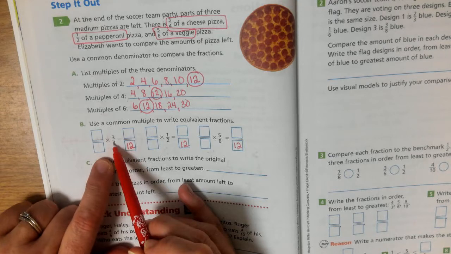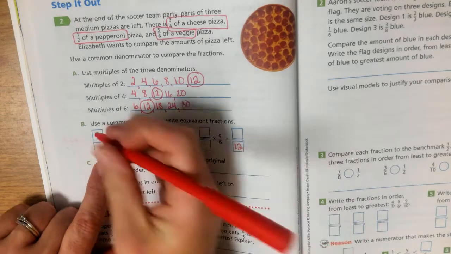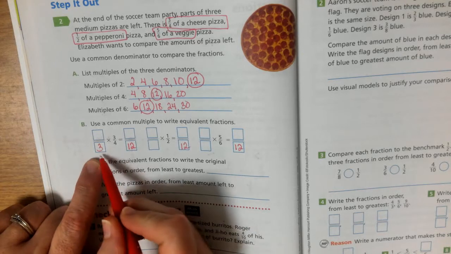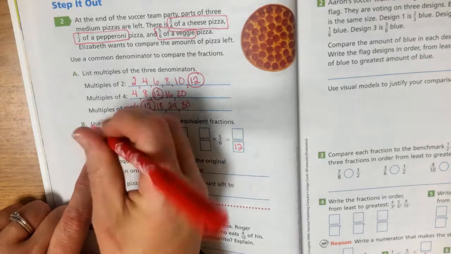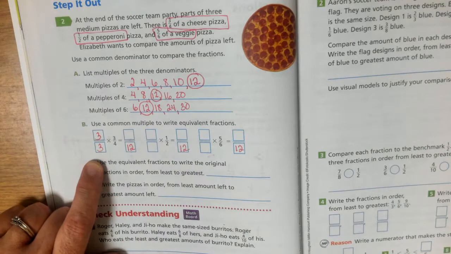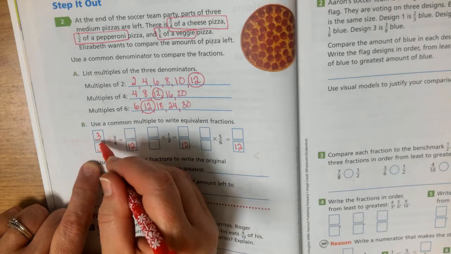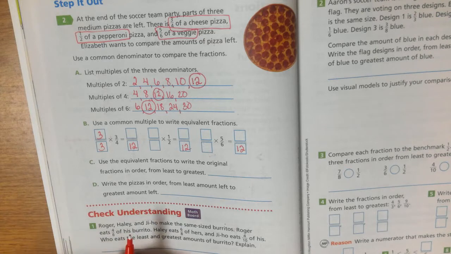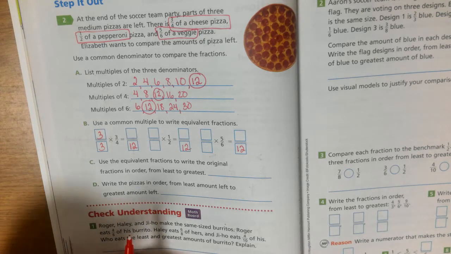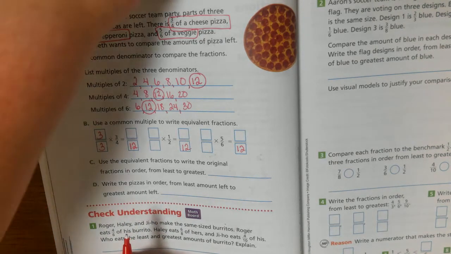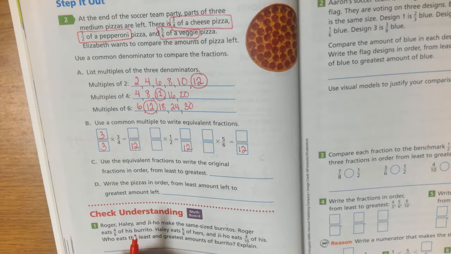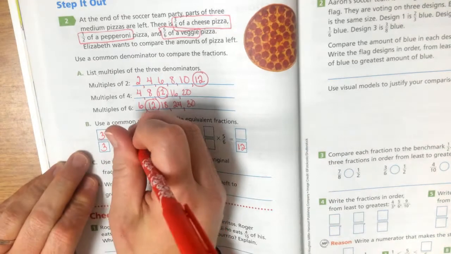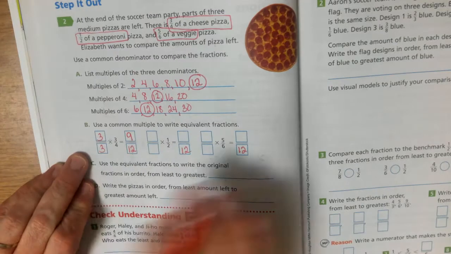So what do I multiply 4 by to get 12? Well, I multiply 3 times 4 to get 12. And if I'm multiplying 3 times my denominator, I have to multiply 3 times my numerator. Because remember, 3/3 is the same as 1 whole. Anytime we multiply anything times 1, we're going to get itself. And when we talk about fractions, that tells us that we're getting an equivalent fraction. So 3 times 3 equals 9.